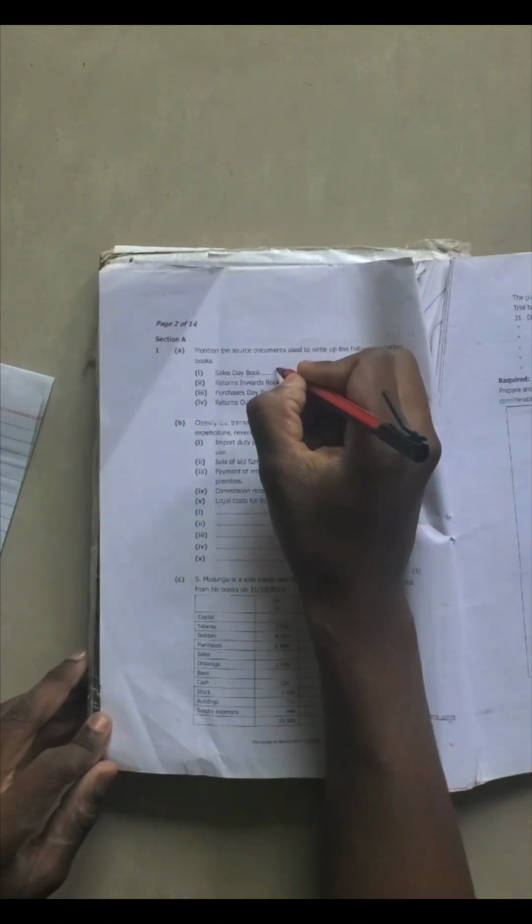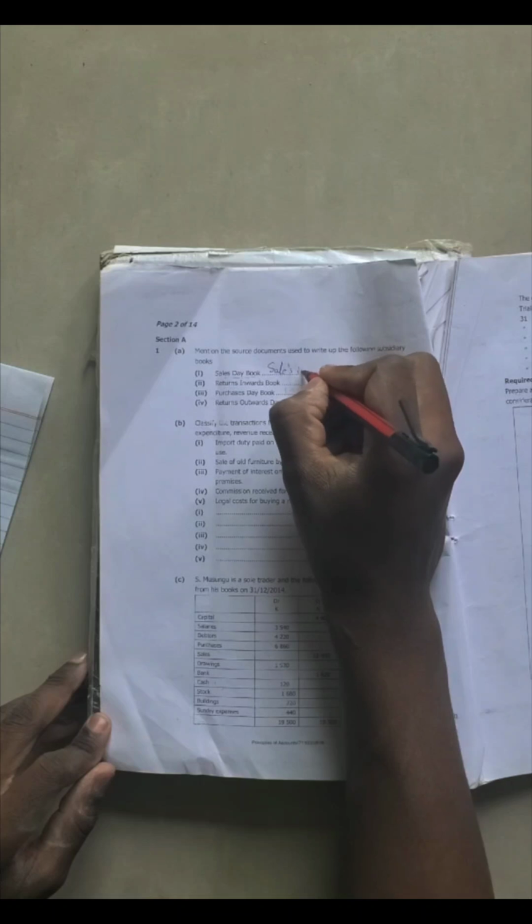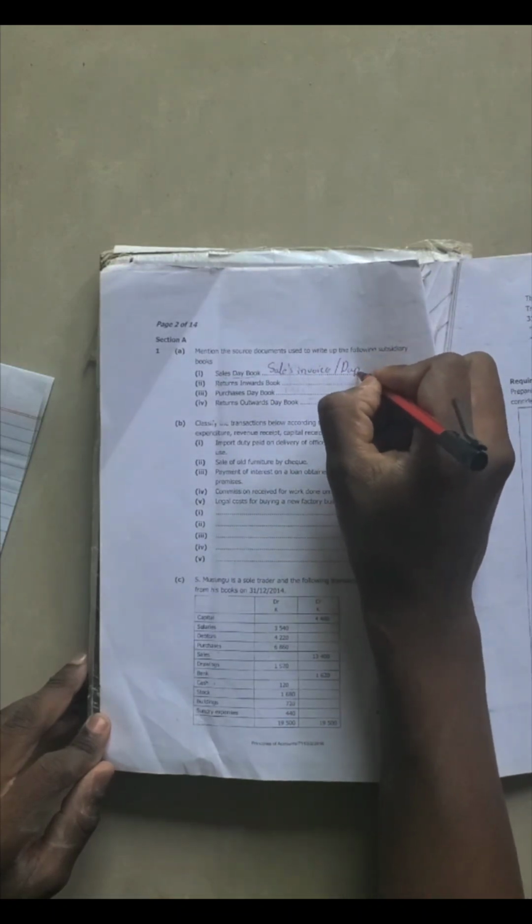So the sales day book is a book of original entry in which we record transactions where customers get goods on credit from the business. And the source document for the sales day book is the duplicate invoice or the sales invoice. You can pick any of those. So you just say sales invoice or duplicate invoice.